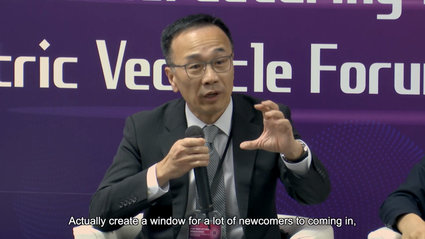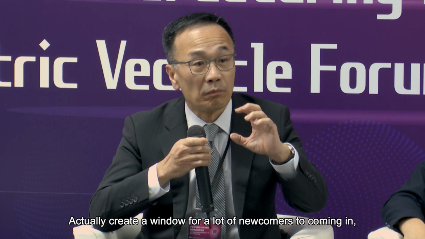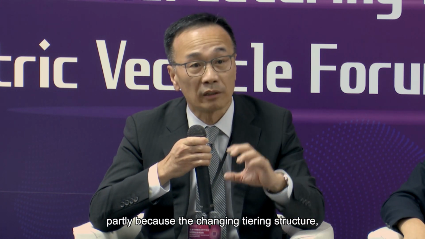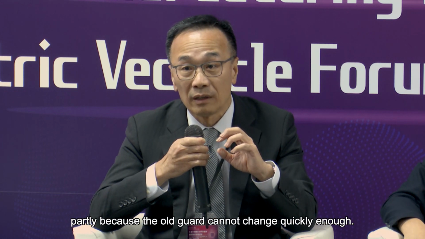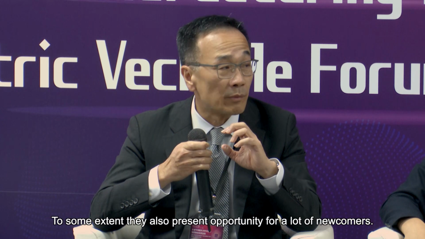So actually create a window for a lot of newcomers to come in, partly because of the changing tiering structure, partly because the old guard cannot change quickly enough. So to some extent, they also present opportunity for a lot of newcomers, no matter in Taiwan or other places.